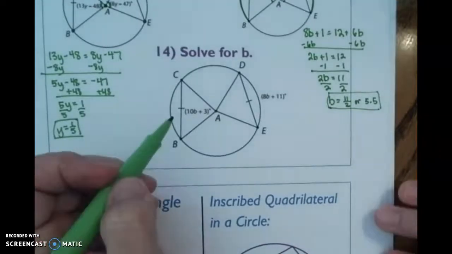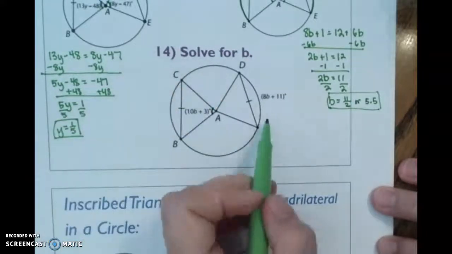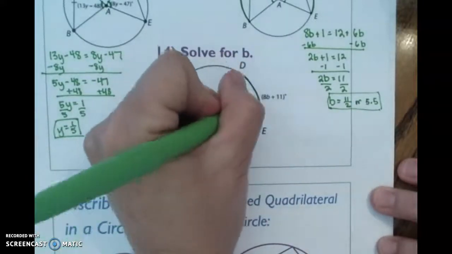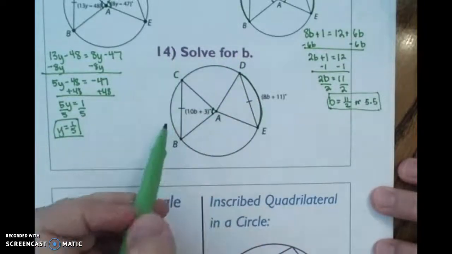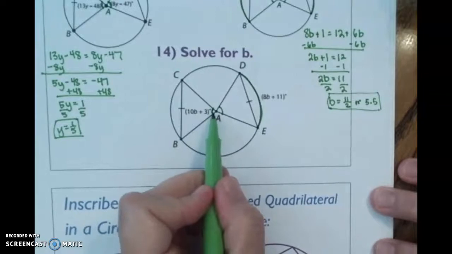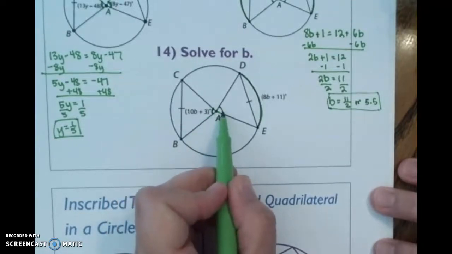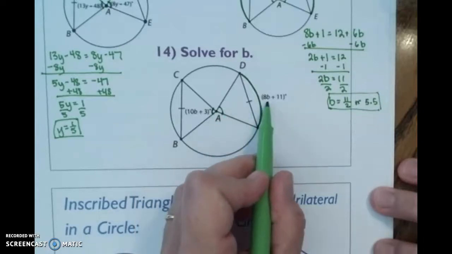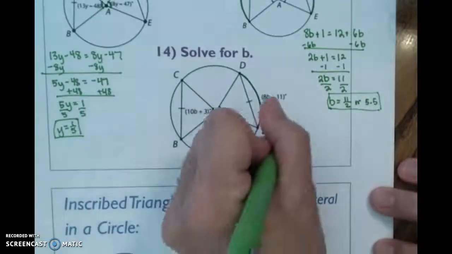On 14, they gave us this angle and they gave us this arc. So back to the two previous problems, if this angle is 10b plus 3 degrees, so is this angle. This is central, which is equal to its arc. So again, I'm simply going to set these guys equal to each other and I'm going to solve it.